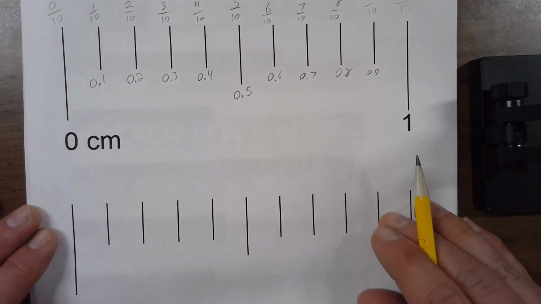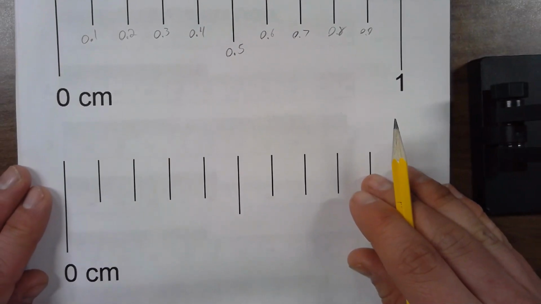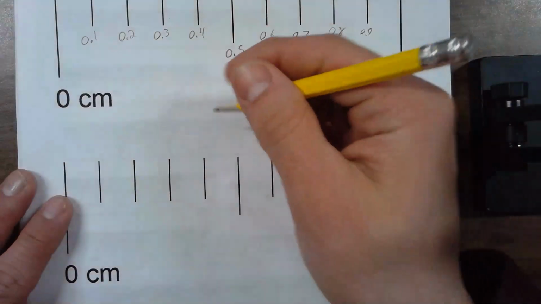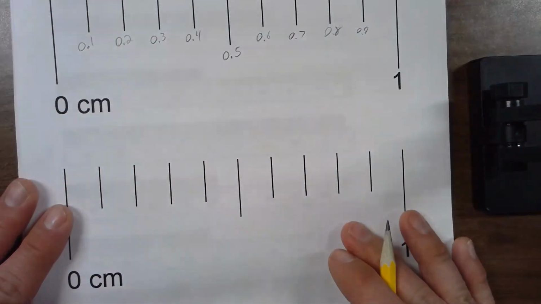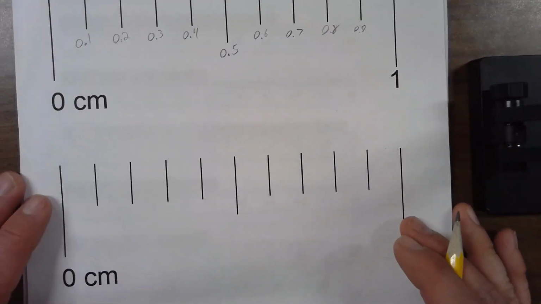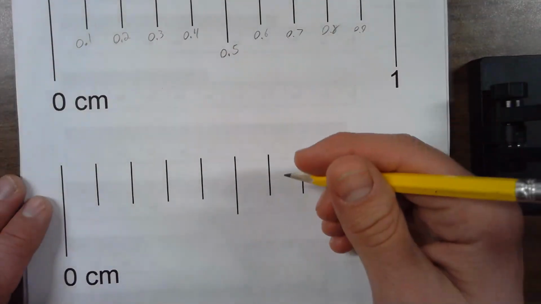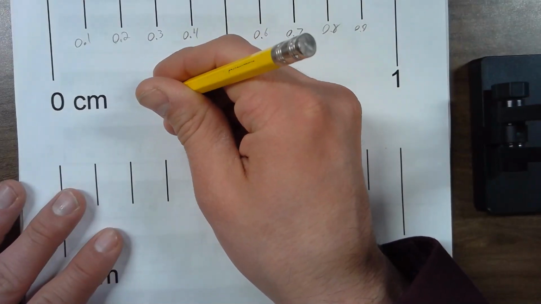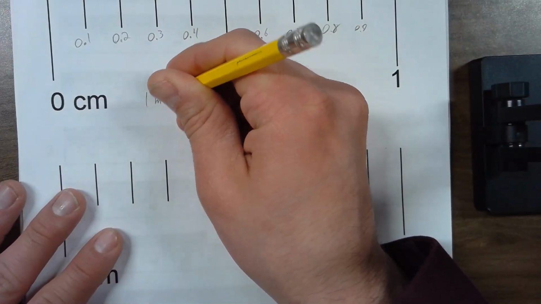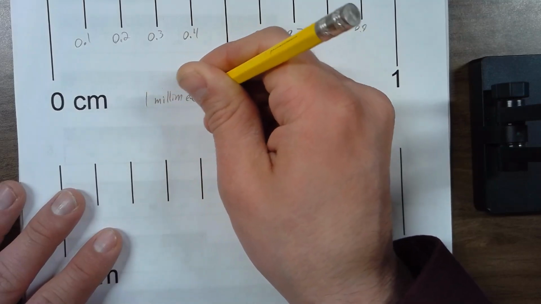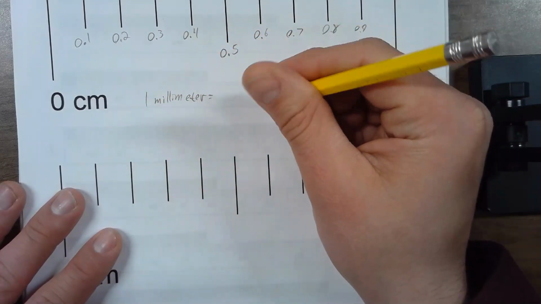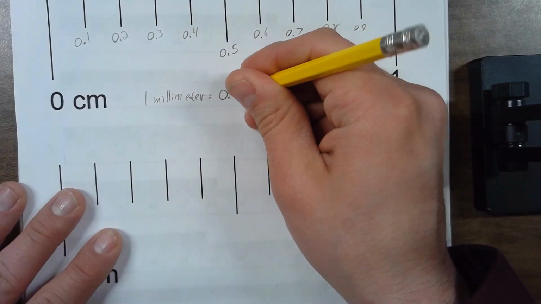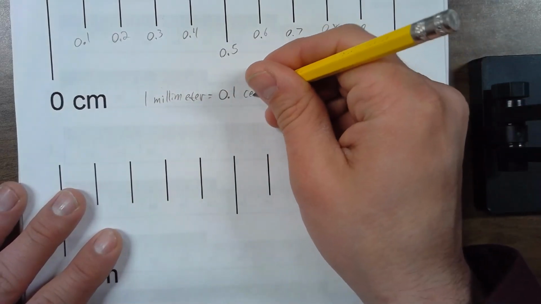However, I'm going to come down here because there's another way to look at these things. In the next week, we're going to look at unit conversions. One simple unit conversion I'm going to tell you right now is that 1 millimeter is equal to 0.1 centimeters.